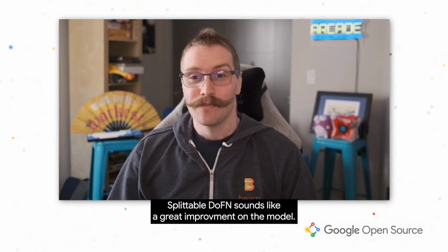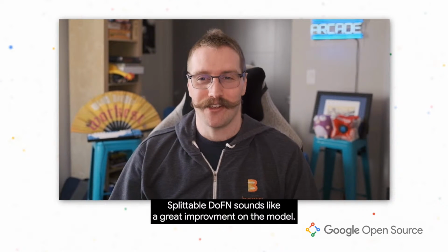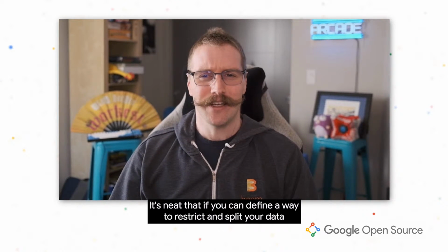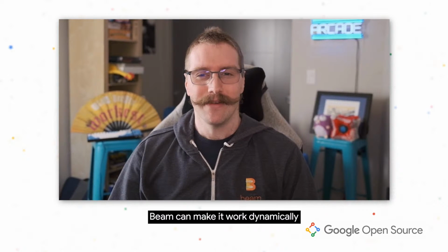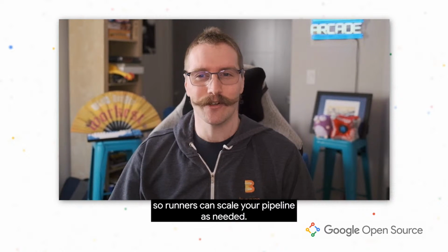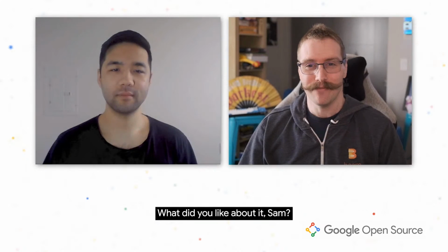Thanks, Boyuan. Splittable DoFn sounds like a great improvement on the model. It's neat that if you can define a way to restrict and split your data, Beam can make it work dynamically so runners can scale your pipeline as needed. What do you like about it, Sam?